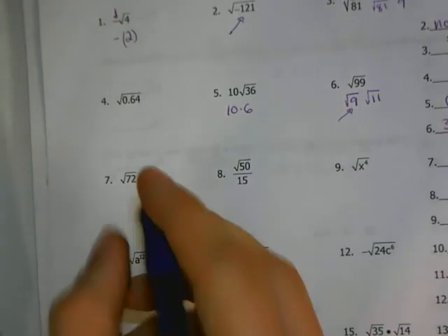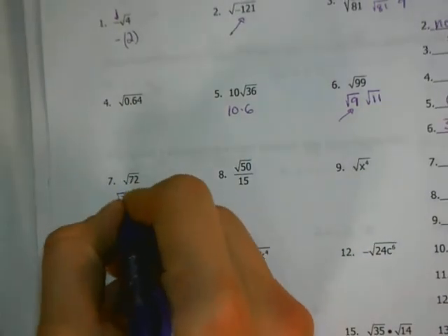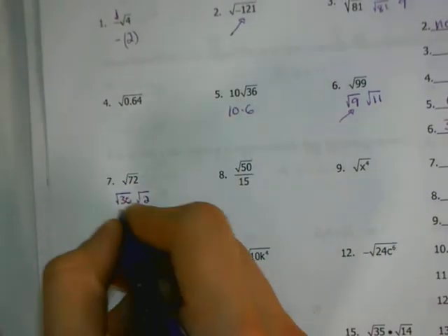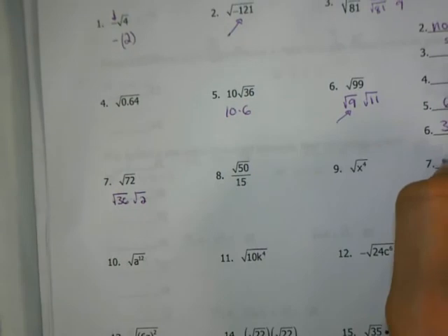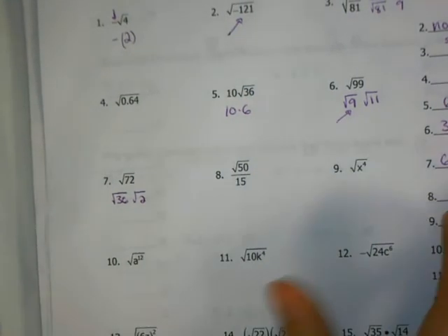72, I'm going to use 36 and 2. Square root of 36 is 6. Square root of 2 I do not know, so I'm going to leave it.